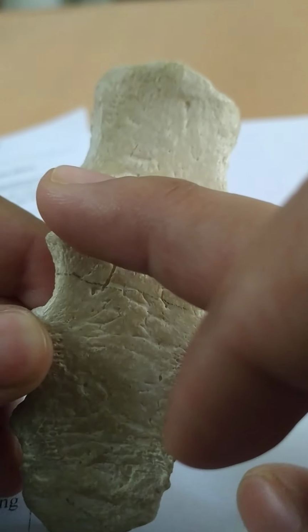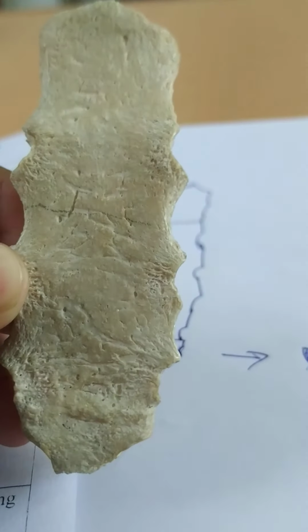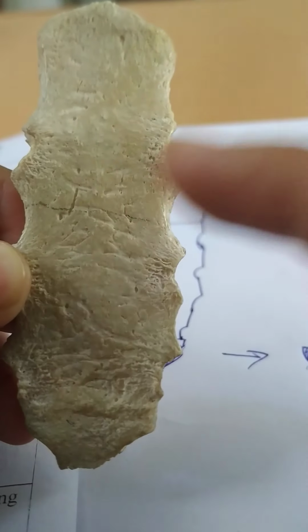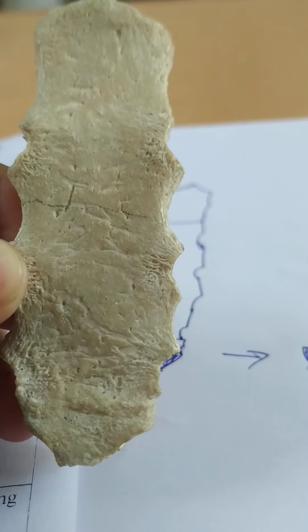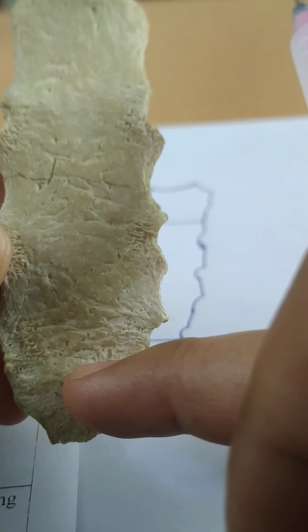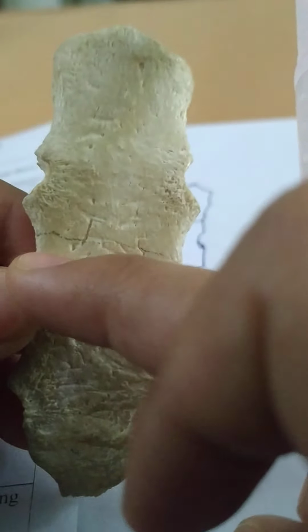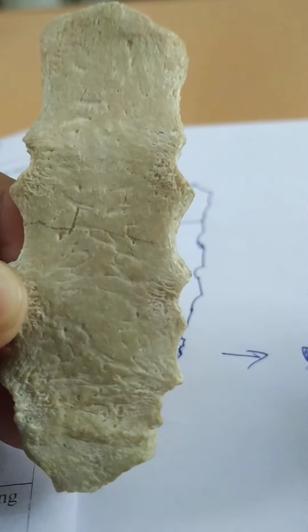There are 3 transverse ridges between the sternebrae, and they give attachment on both sides to the pectoralis major muscle.